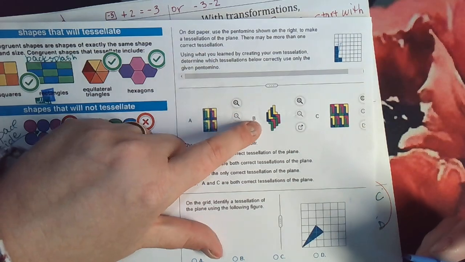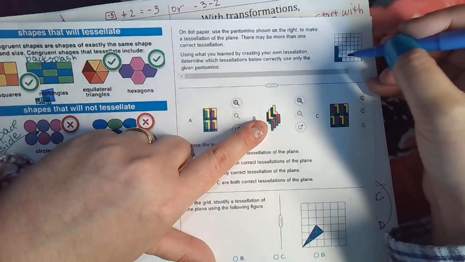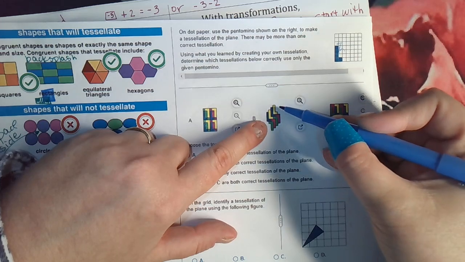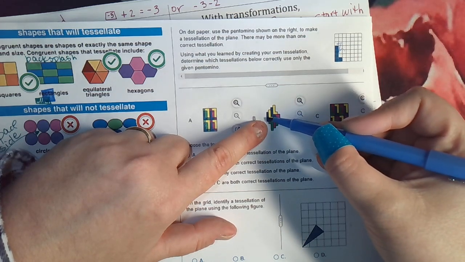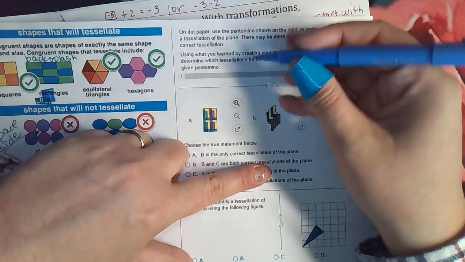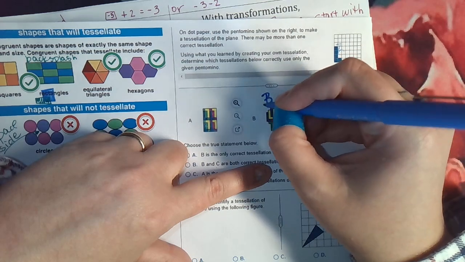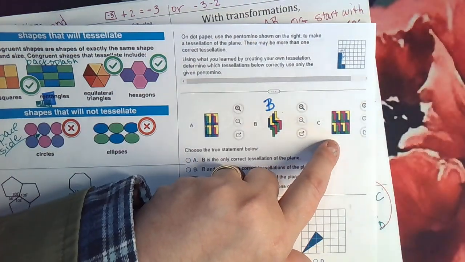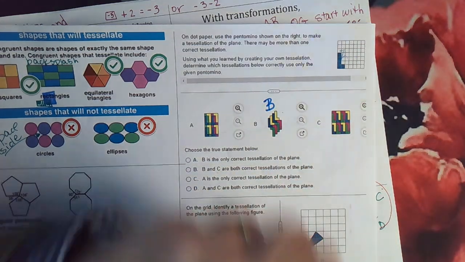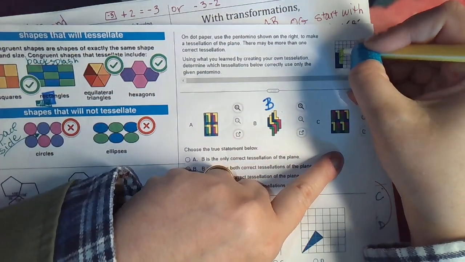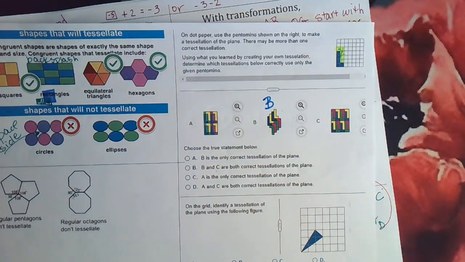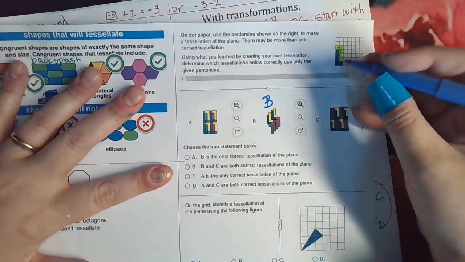If you look at B, we could take this L tile and tessellate it like B is. See how they fit right into each other perfectly? If you look at C, it's like we took a regular L and flipped it upside down and put it with the other, and then we just kept doing that over and over. Well, that's a tessellation.